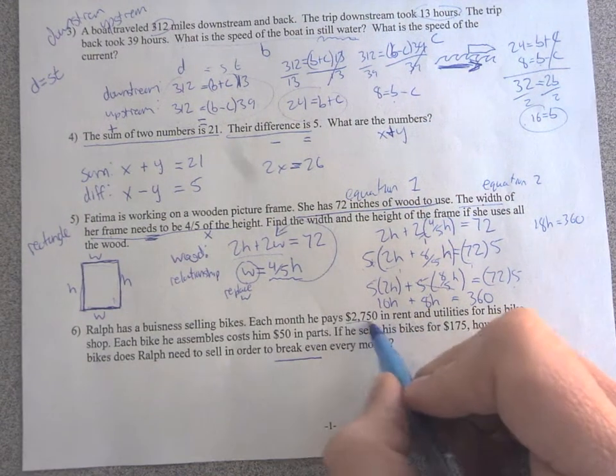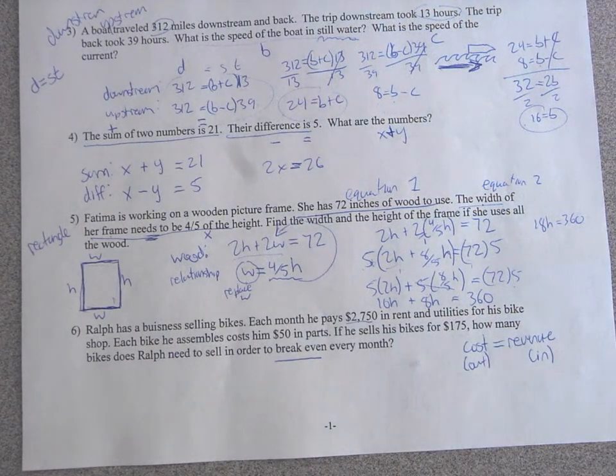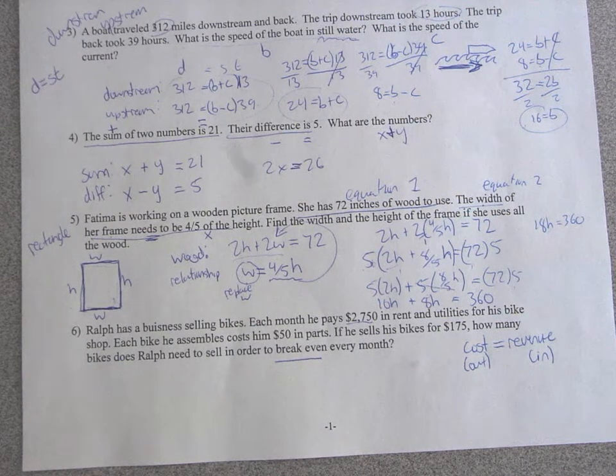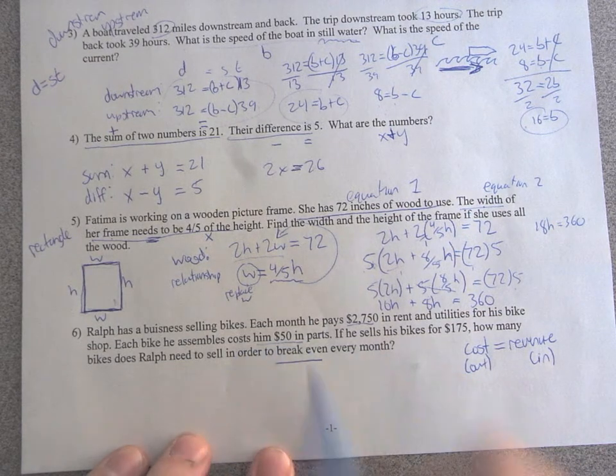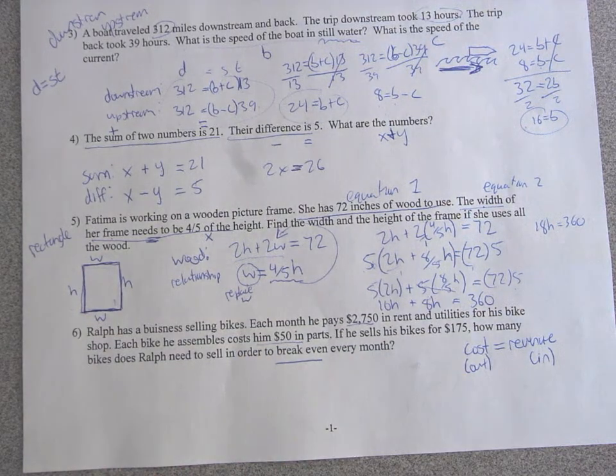In this case, we got Ralph, and he's selling bikes, and we have two kinds of costs. We have this cost, this money he's paying for rent and utilities for his bike shop, that he only has to pay once a month. It doesn't matter how many bikes he makes, he has to pay that. But he also has this cost. He has to pay for the parts for the bikes that he builds. He has to buy those from some supplier.